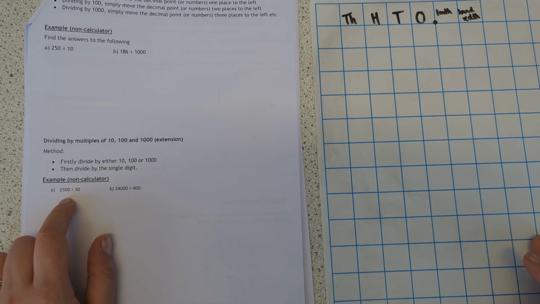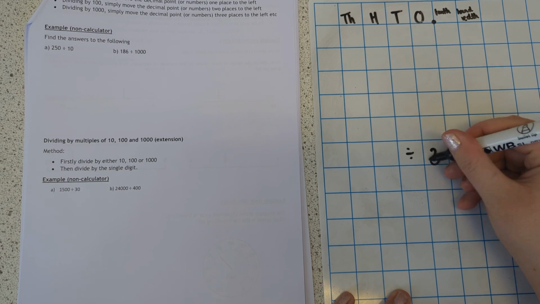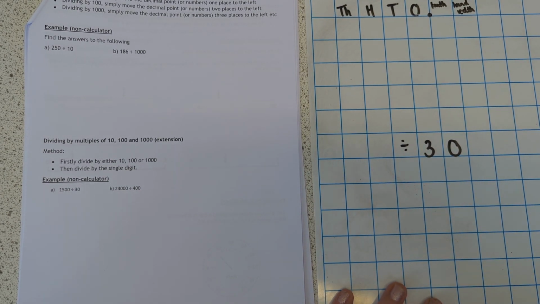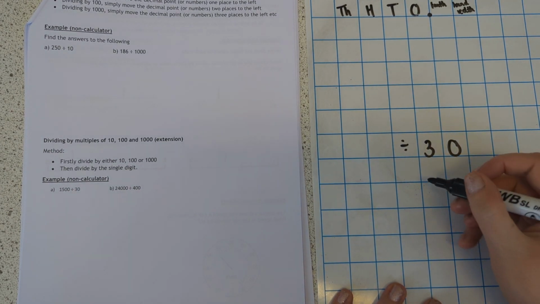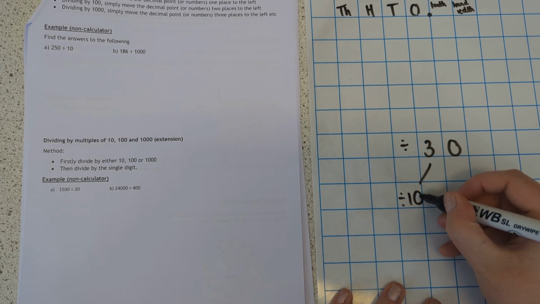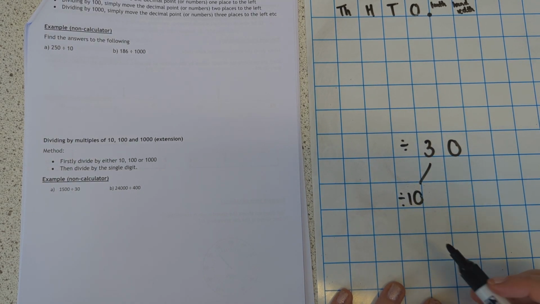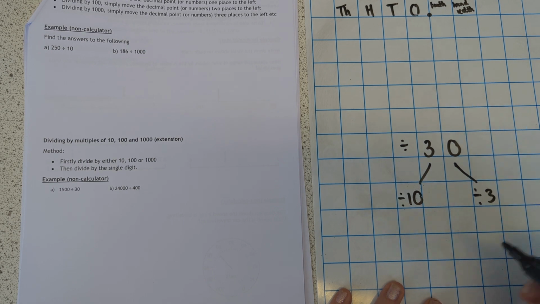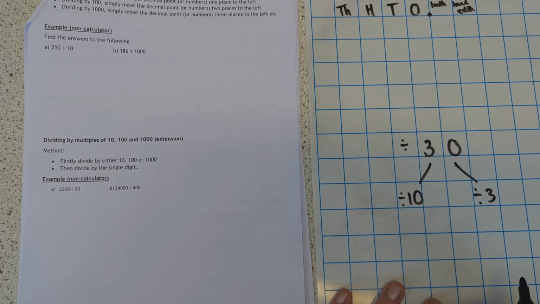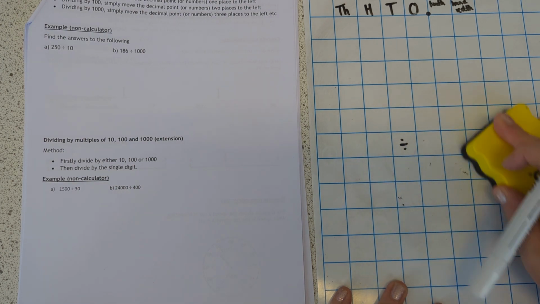So for example, if we were wanting to divide by 30, instead of just trying to divide by 30 in one go, I could split this up into dividing by 10, then dividing that answer by 3. Because if I divide something by 10, then divide that by 3, that is exactly the same as dividing by 30. So that's what we are going to do.